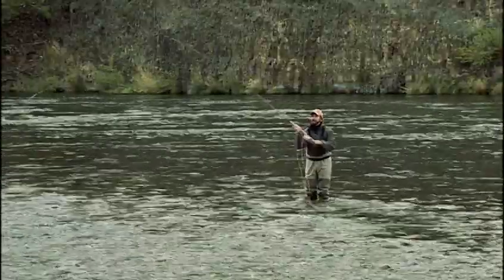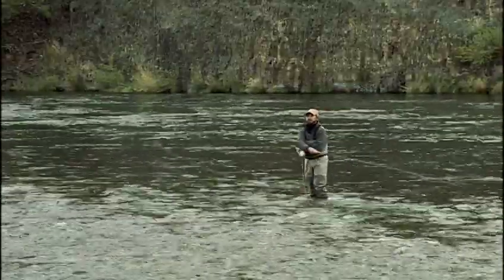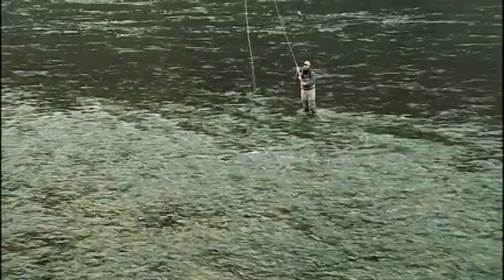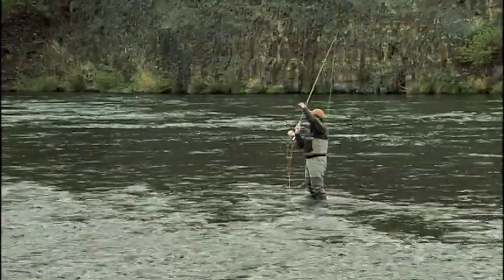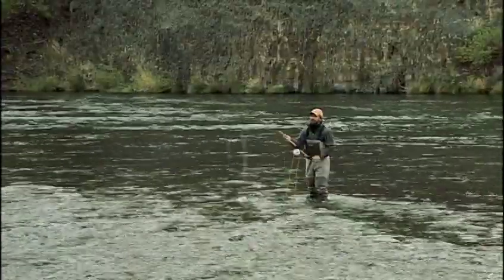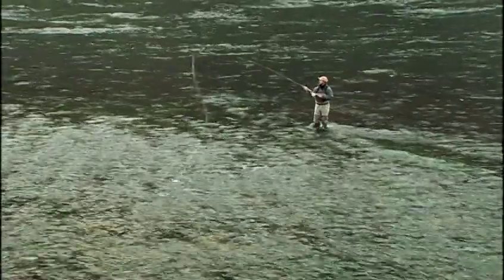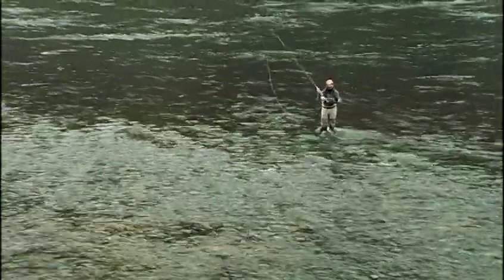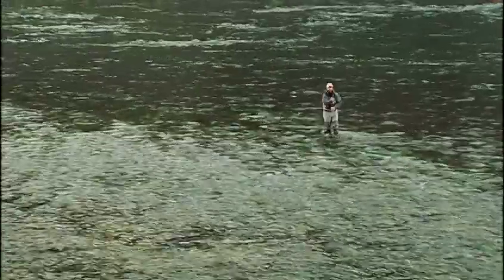If I cut that corner, if I come to here and then up and over, the rod tip's got nowhere to go but up and over and down. Very opposite of under the rod tip, what we want in a proper spey back cast.